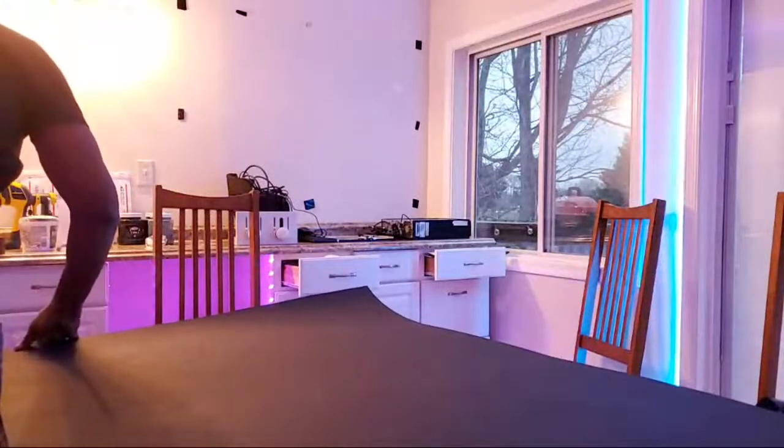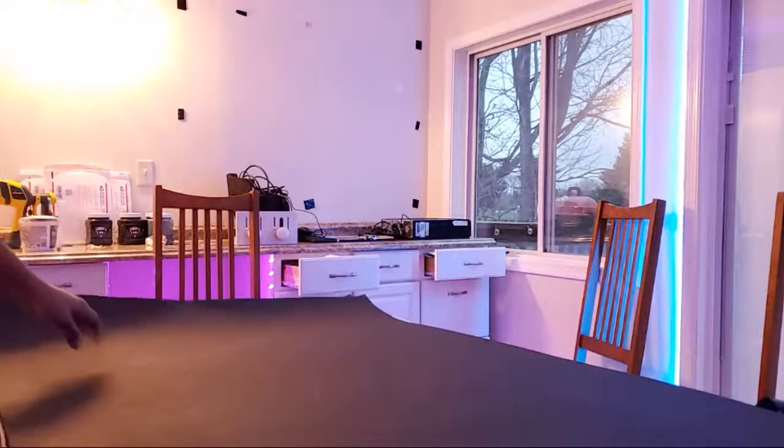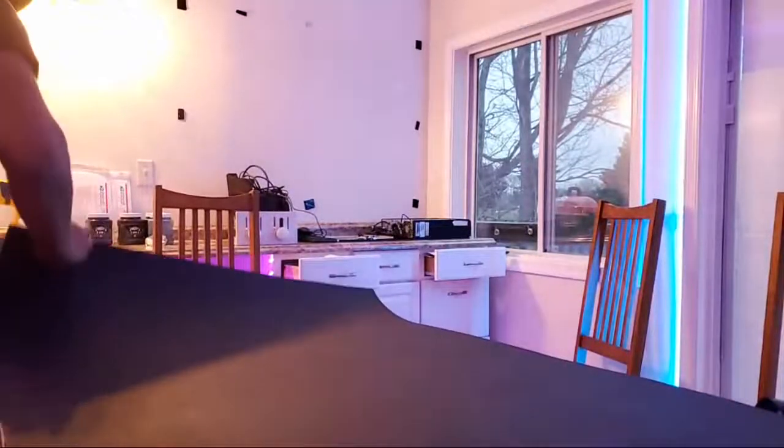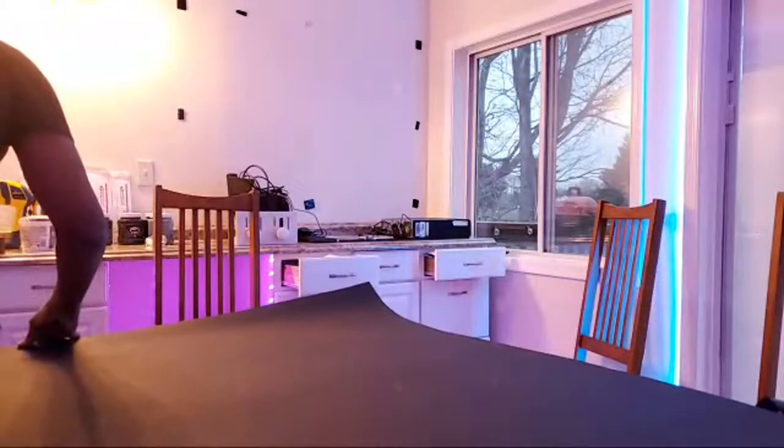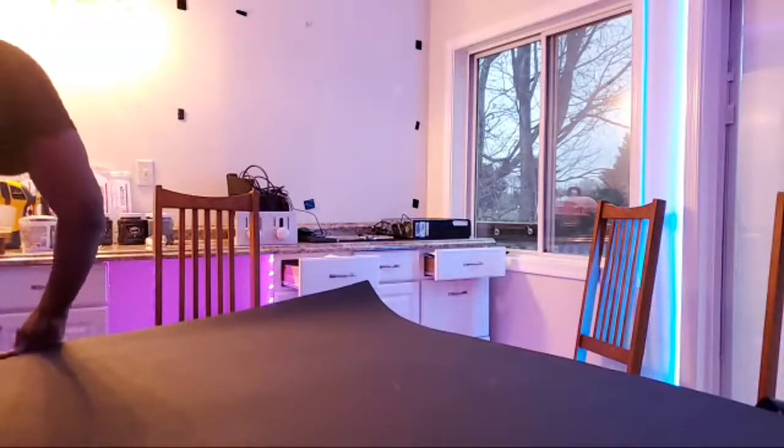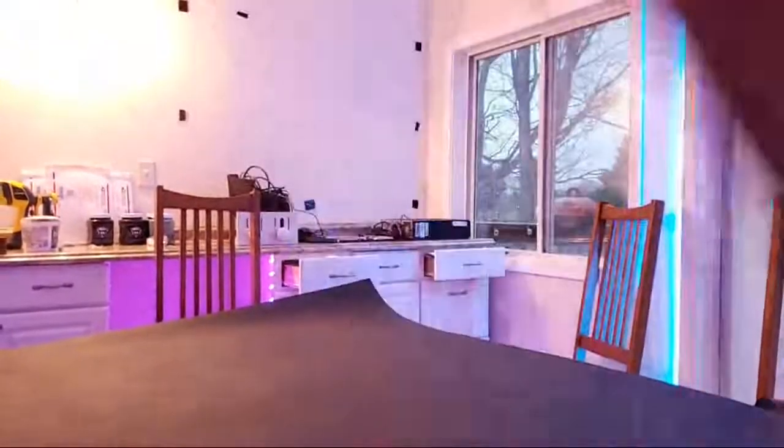Fits. This one doesn't have it on it. We're using heavy duty Velcro to make sure it sticks.